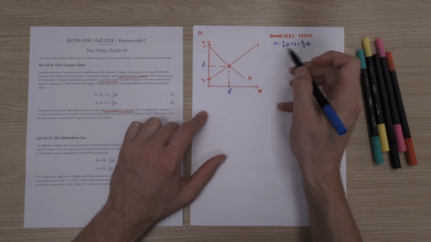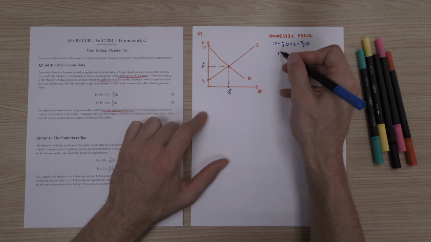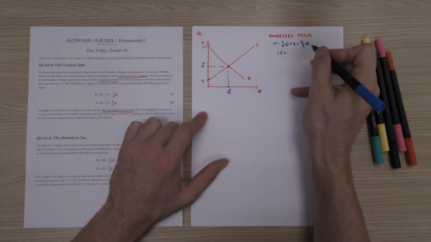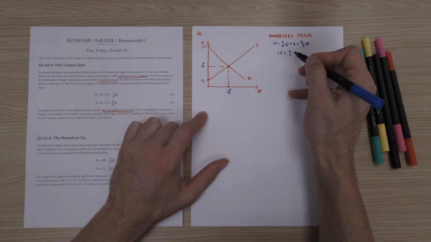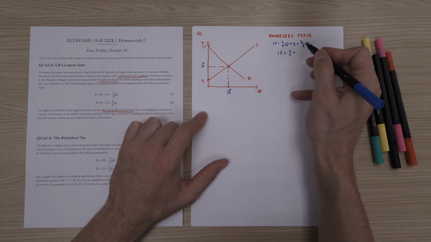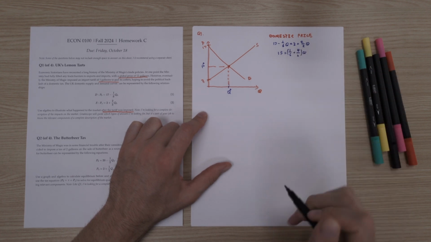From here, we're going to solve for q. So this is 15 on one side, and on the other side we have 1/6 plus 4/6, all multiplied by q.